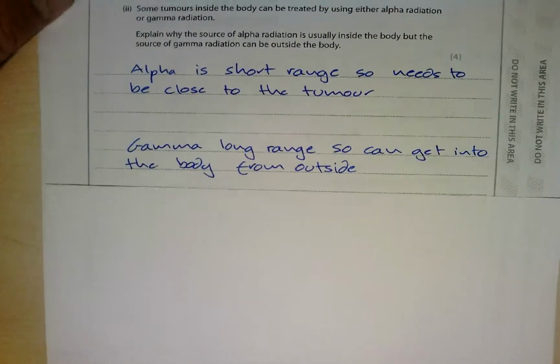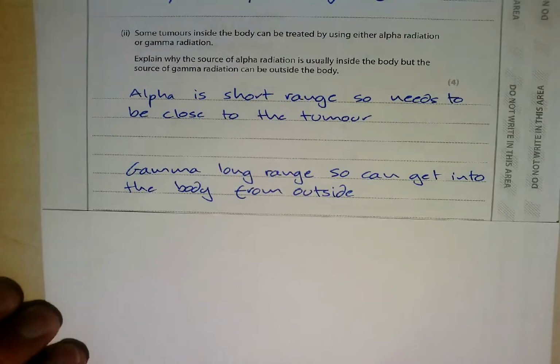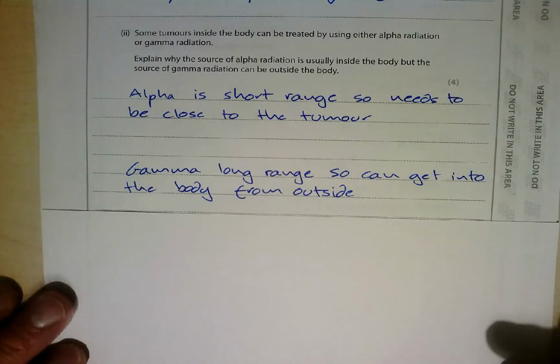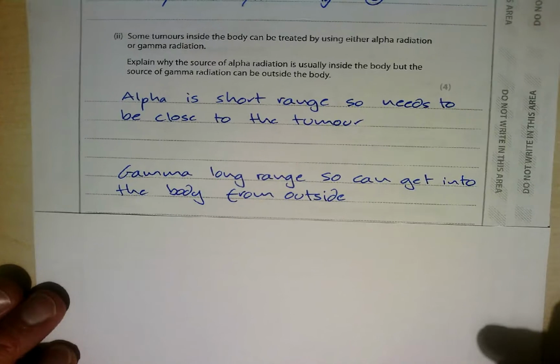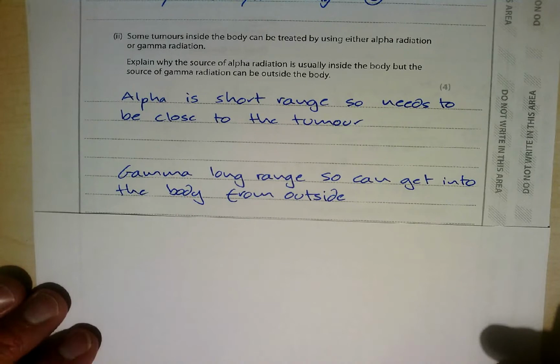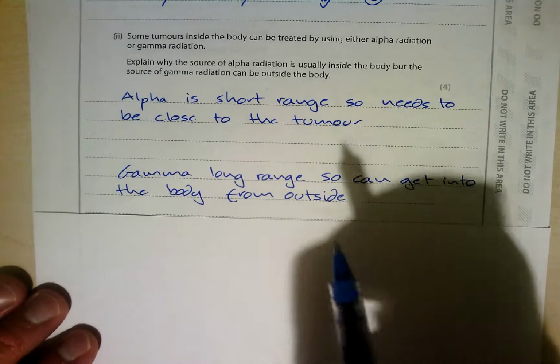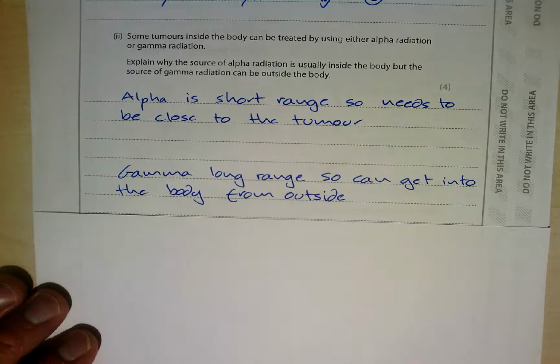The next question was to do with internal and external radiotherapy, and the reason why alpha is used for internal radiotherapy and gamma is used for external radiotherapy. Now, alpha is short range. Most students got that. But then some students said that the reason it is short range is because it's weak or because it's not very ionizing, and that is incorrect.